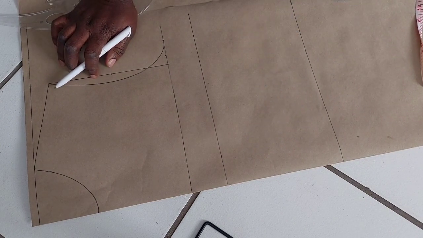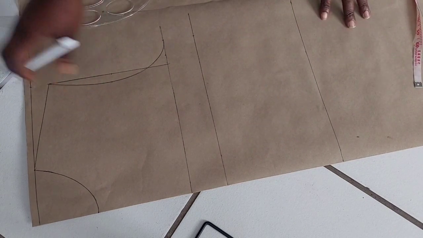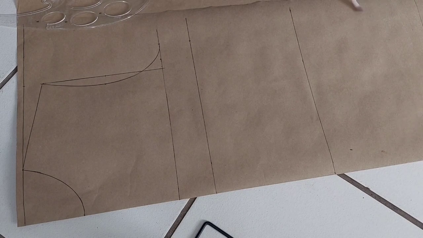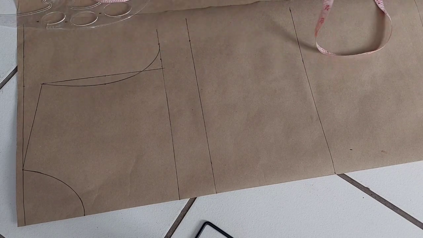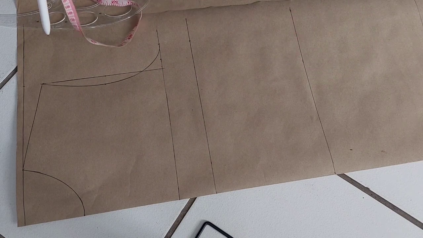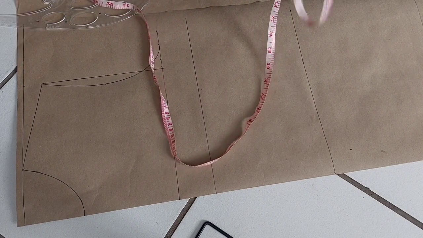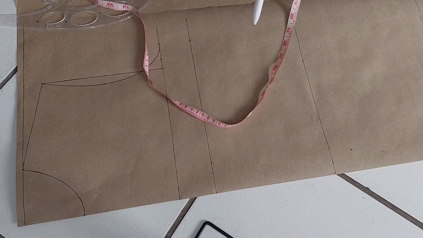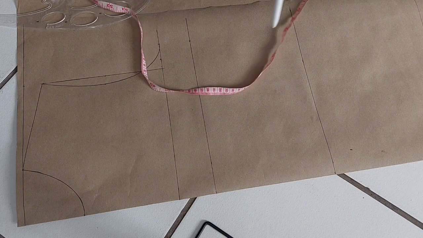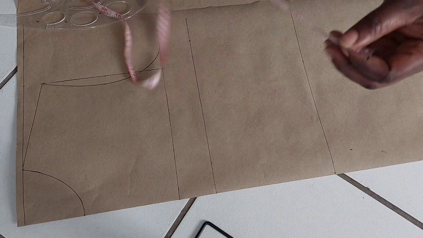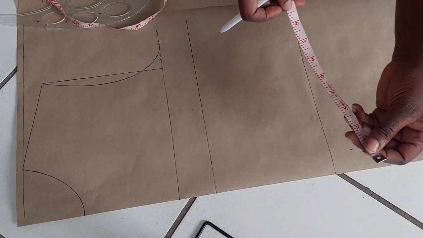Now we'll come to our waist measurement. My waist is 33. So I'm still going to divide that also by 4. You see the way I'm folding my tape rule.